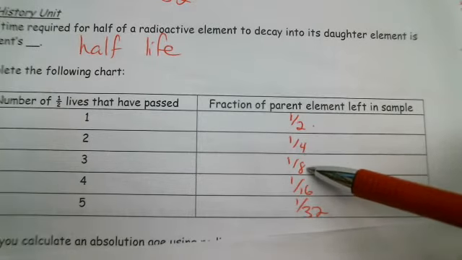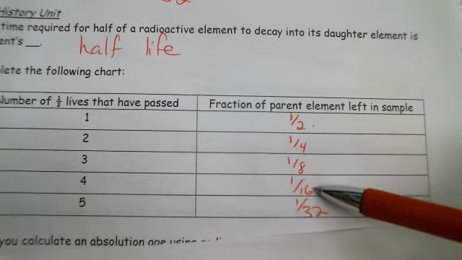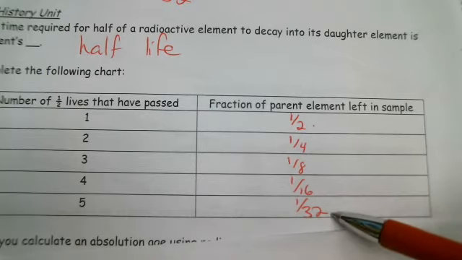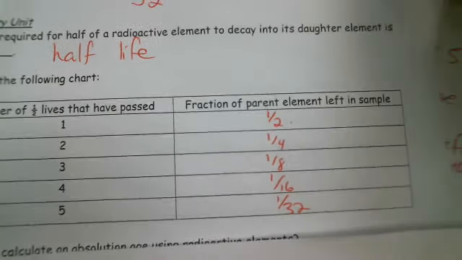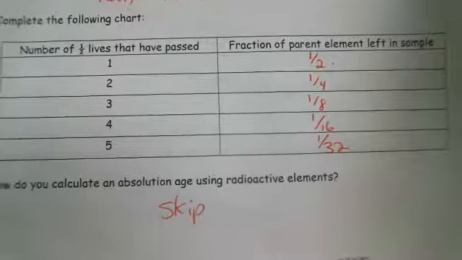Half of a fourth is 1/8. Cut that in half, you get 1/16. Cut that in half, you get 1/32. We're going to skip number 67.